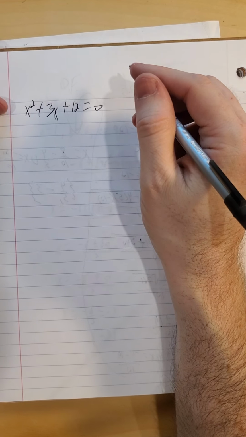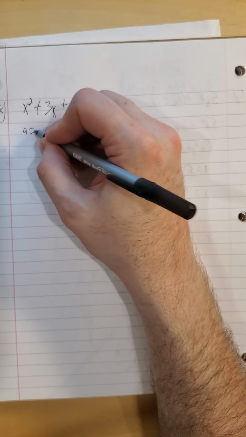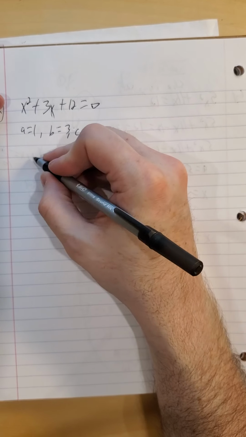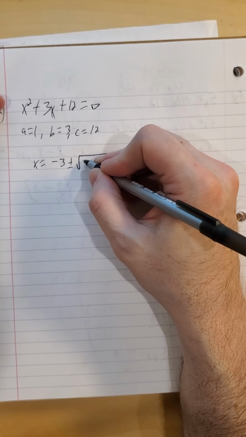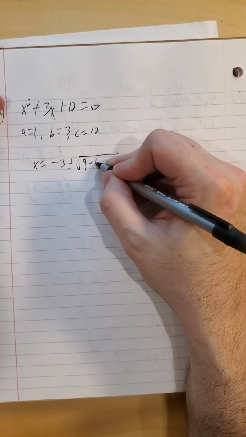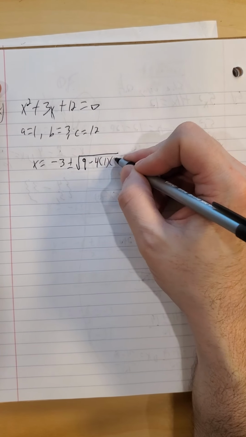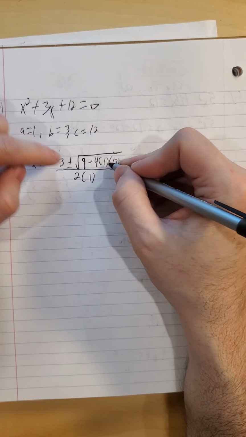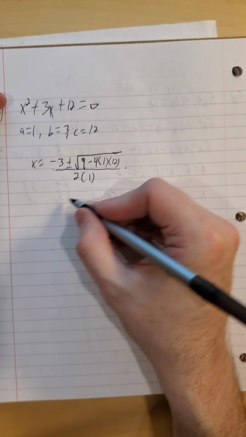Okay, so this next one, we do have this set to 0. If we didn't, we would have to fix that before doing anything else. So here a is 1, b is 3, c is 12. So x is the opposite of 3 plus or minus the square root of 9. Where did I come up with that 9? B squared. It's 4 times 1 times 12 all over 2 times 1. The square root should cover everything at the back there. The fraction bar should be under all of that.